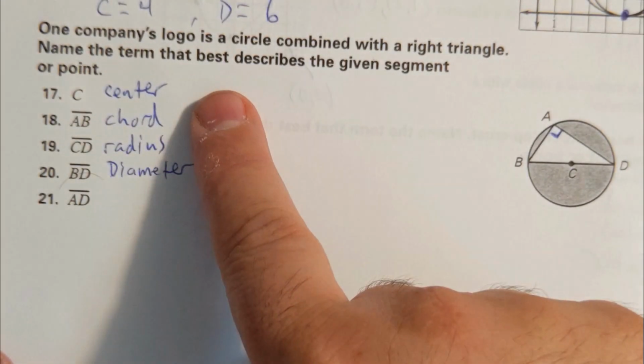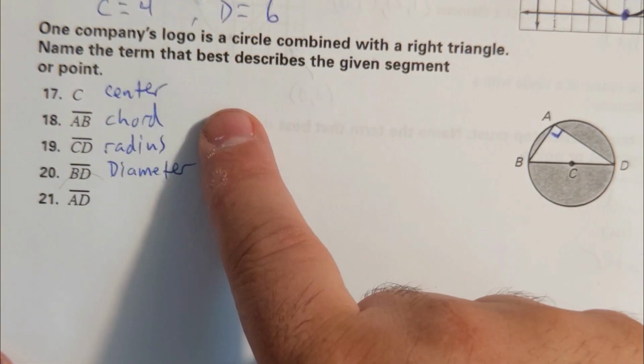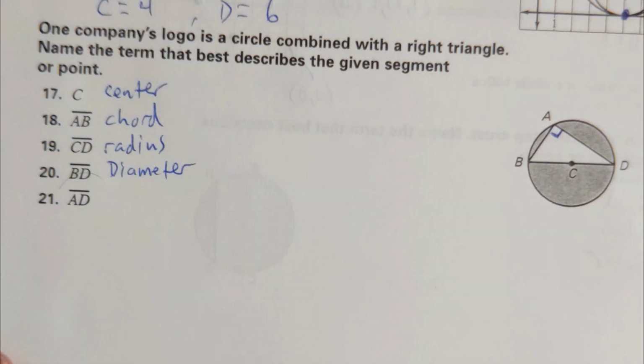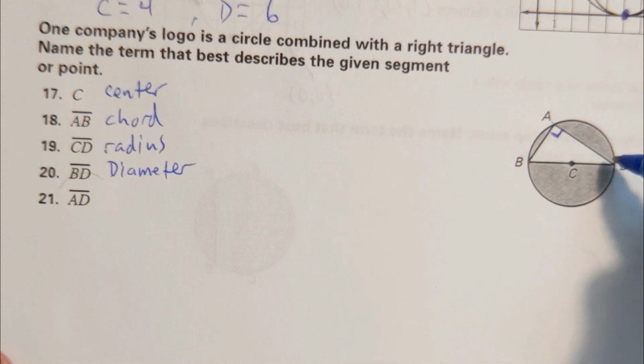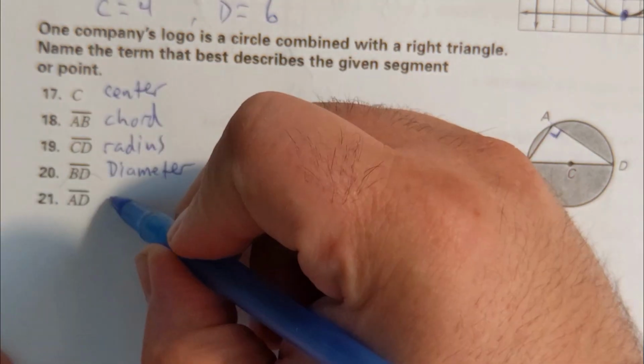And because of the way it's worded, you cannot tell me that that's a chord, because it says the best way to describe it. Then 21, AD, from one point to another point on the circle, not going through the center, that's another chord.